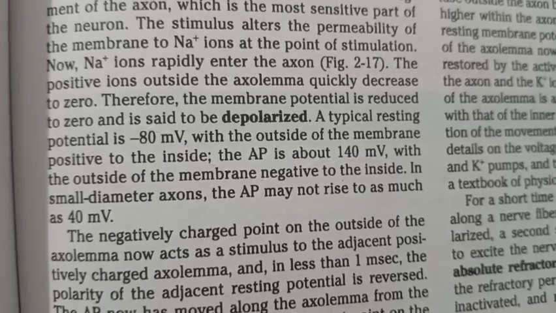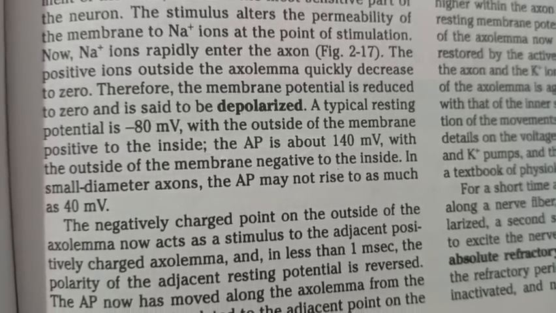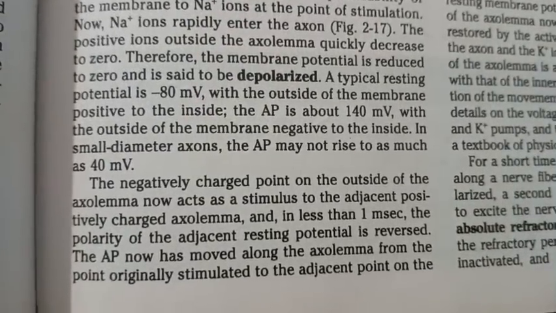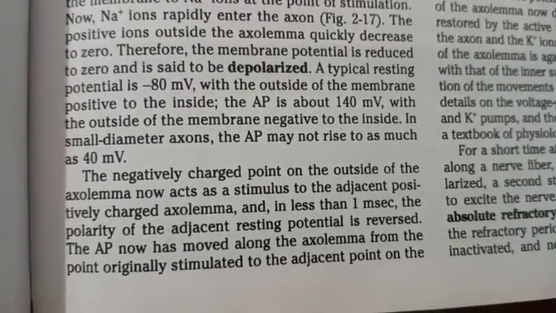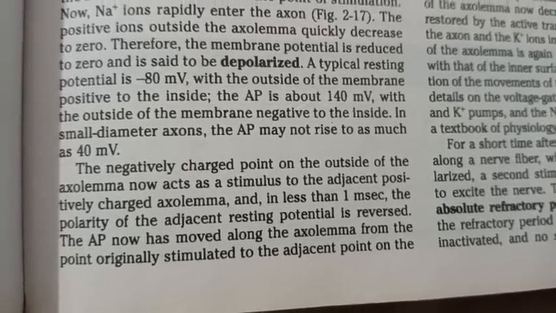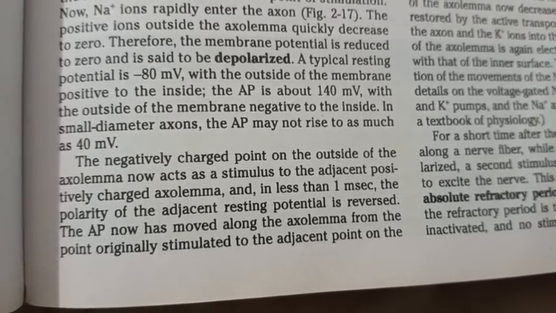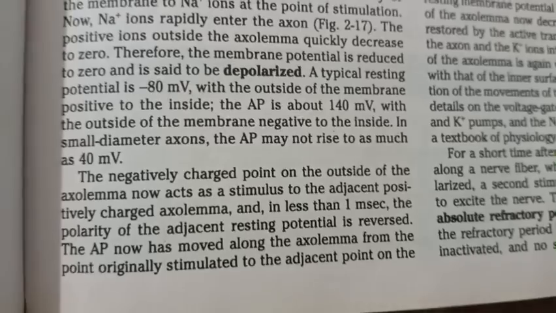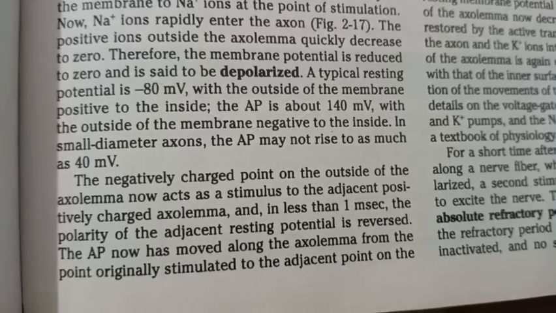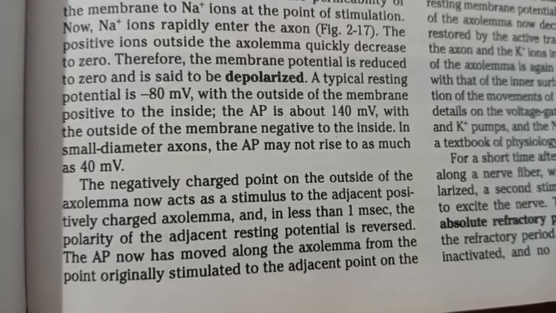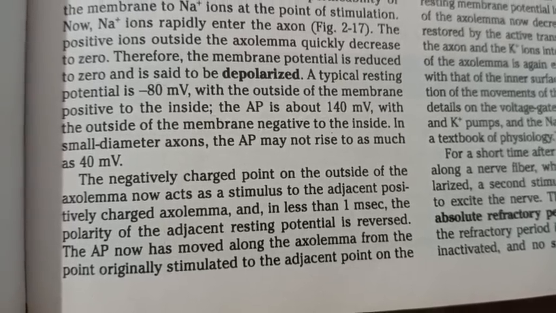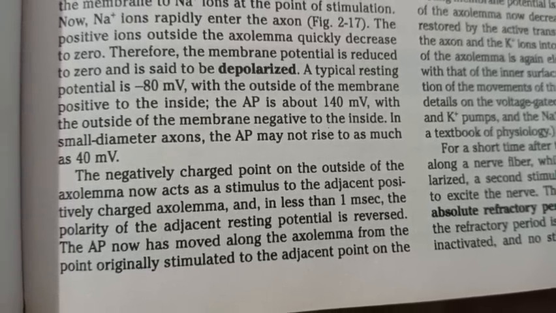The positive ions outside the axolemma quickly decrease to zero. Therefore, the membrane potential is reduced to zero and is said to be depolarized. A typical resting potential is -80 mV with the outside of the membrane positive to the inside. The AP is about 140 mV with the outside of the membrane negative to the inside. In small diameter fibers, the AP may not rise to as much as 40 mV.